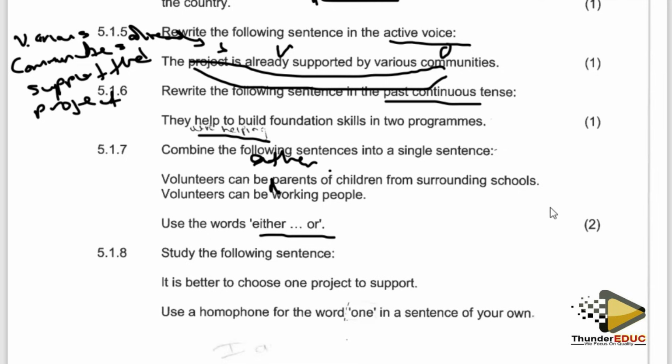We remove the full stop, and then in its place we are going to put or. Volunteers or working people.